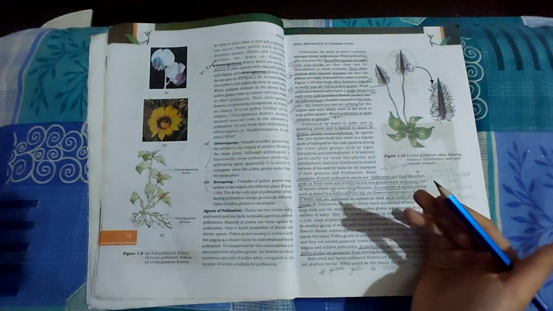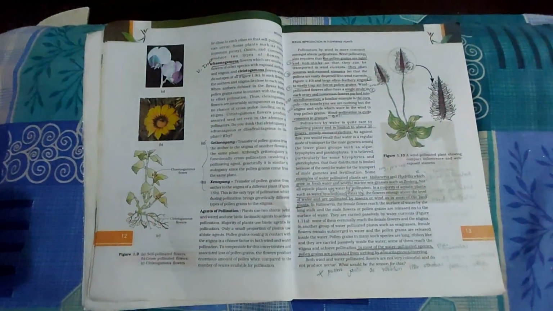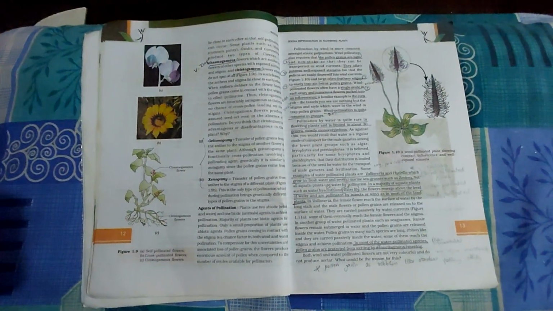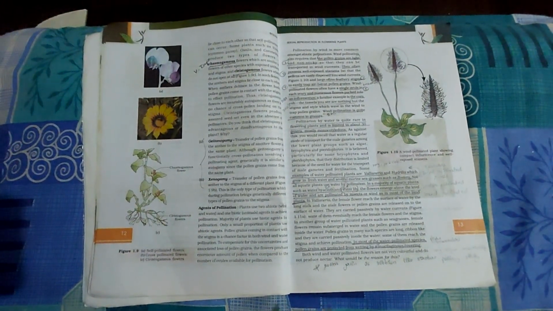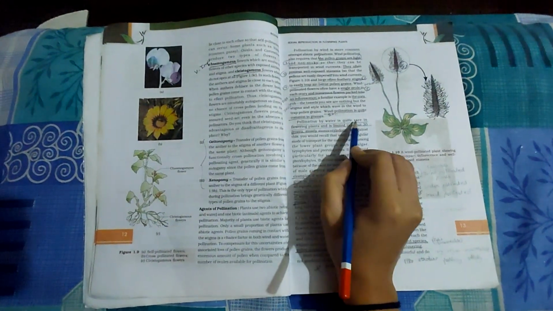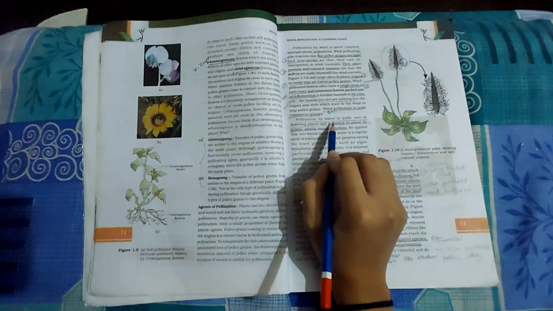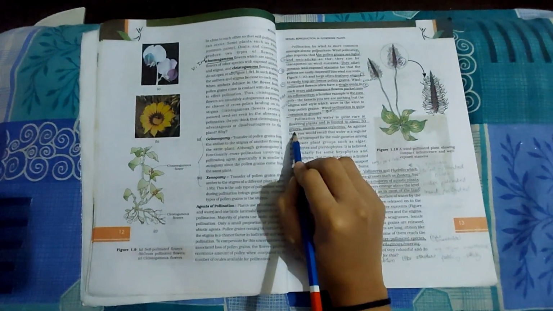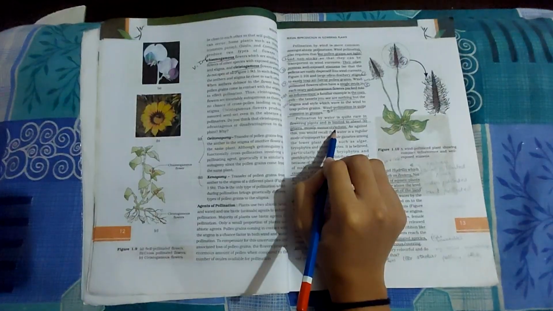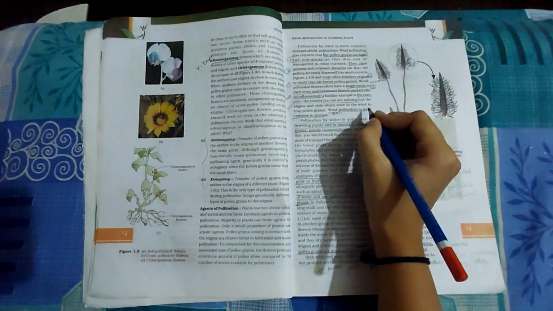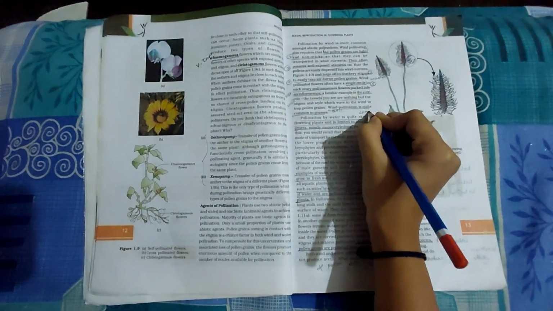form of sentences. Okay, then the most commonly asked question: pollination by water is quite rare in flowering plants and is limited to about 30 genera, mostly monocotyledonous. This is a very commonly asked question which I can say.